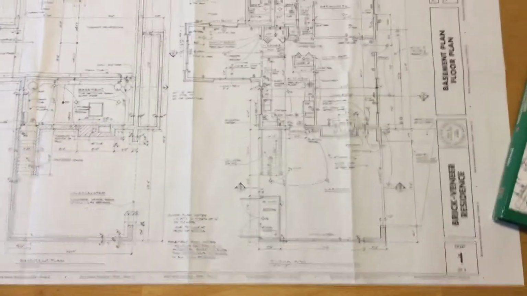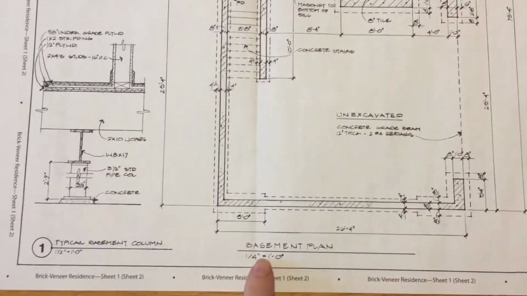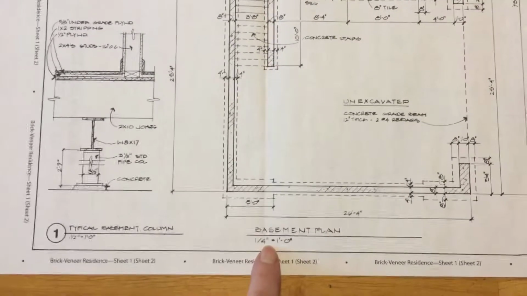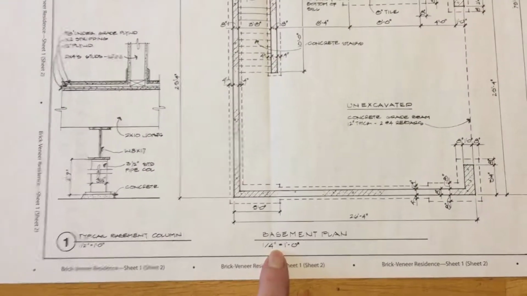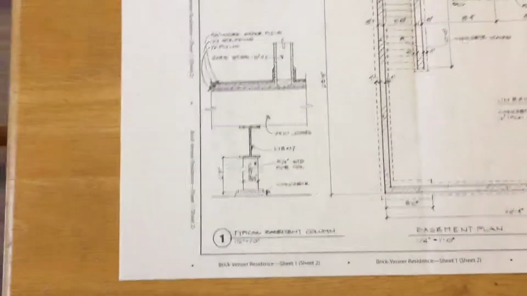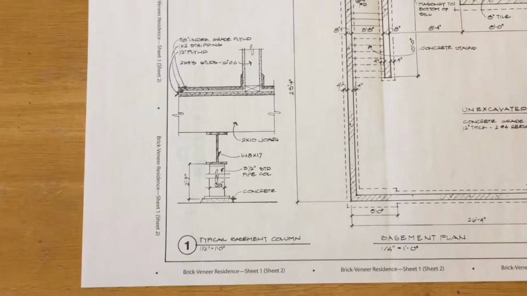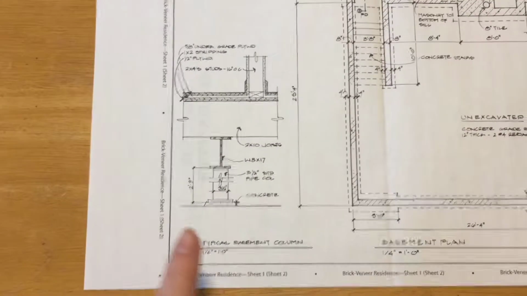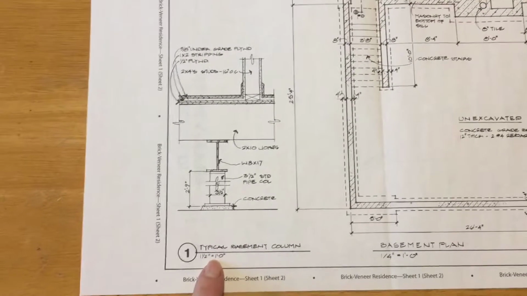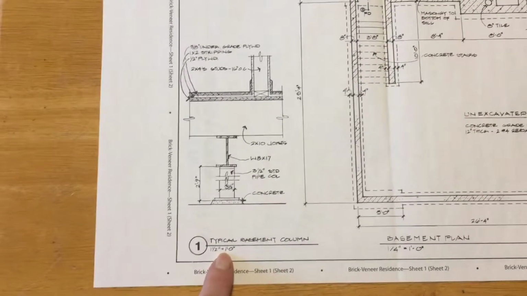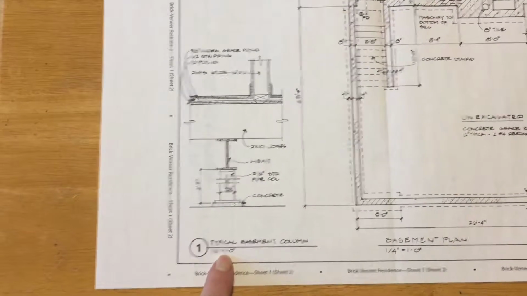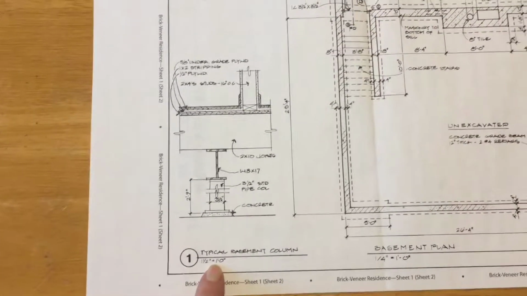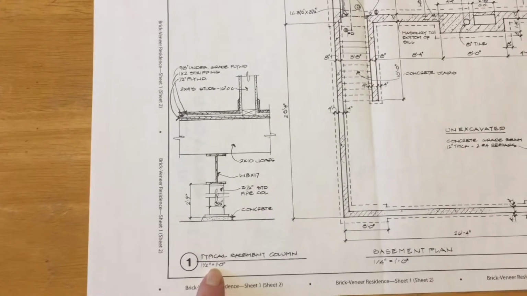There are other drawings on this sheet. This is the foundation plan, and it is called out as, it's a basement plan. It's called out also as 1/4 inch equals 1 foot. There's one more drawing on this sheet, and it is a typical basement column. So this is a detail, and it's drawn at a larger scale, as if we were zooming in to this specific area in the building. So this typical basement column is drawn at 1.5 inches equals 1 foot.